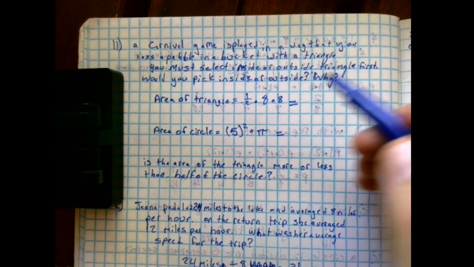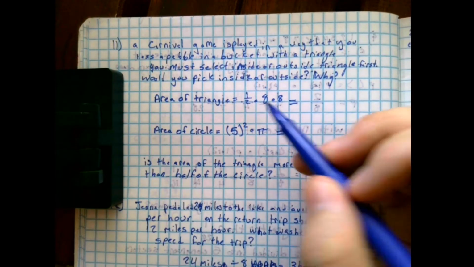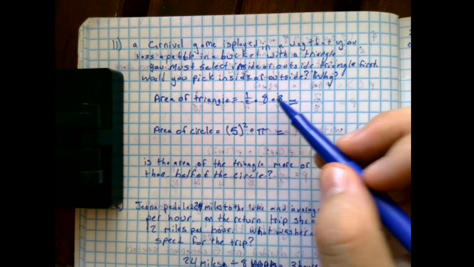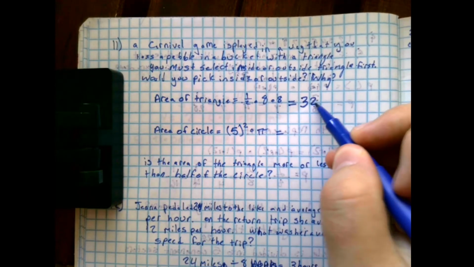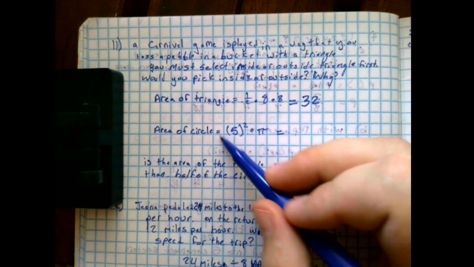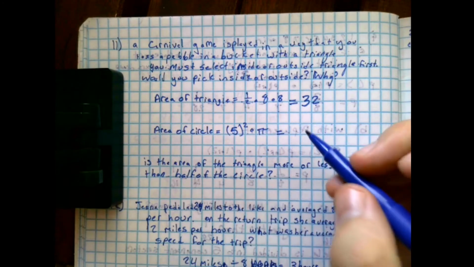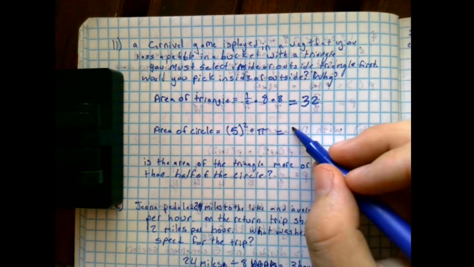Well, we're given some dimensions. We are able to find the area of the triangle by finding 1/2 times 8 times 8. Half of 8 is 4, and 4 times 8 is 32. The area of the circle: it has a diameter of 10, so a radius of 5. 5 squared is 25. 25 times pi.